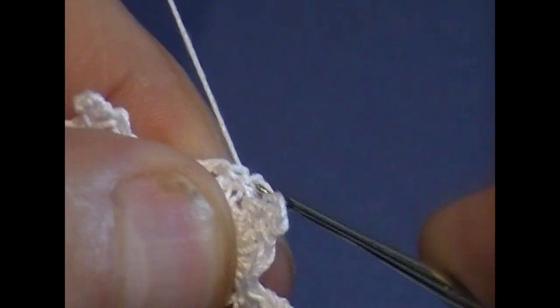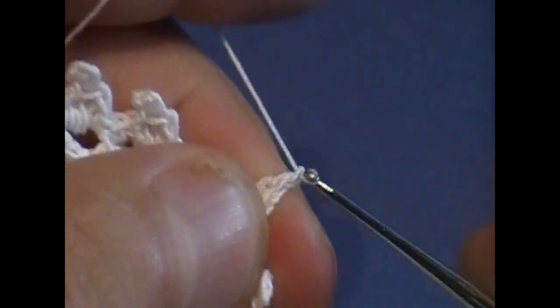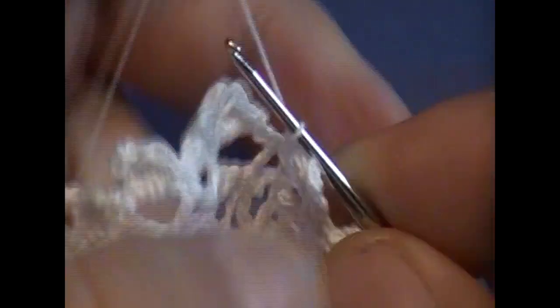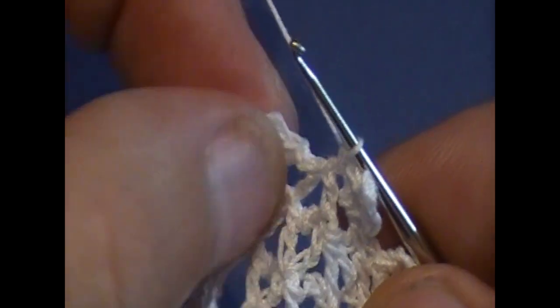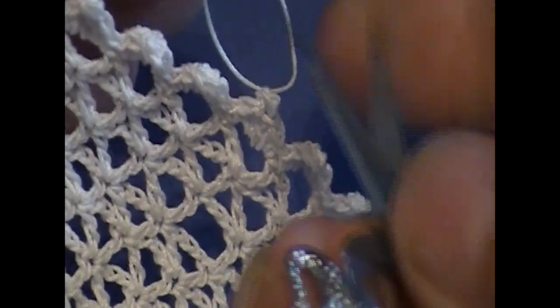Here we have our last chain 3 space, so single crochet, 2 double crochets, chain 3, slip stitch on top of the last double crochet to form a picot, 1 more double crochet into the same space, single crochet, and we will slip stitch into the first single crochet that we made. Chain 1, then we can cut our thread.